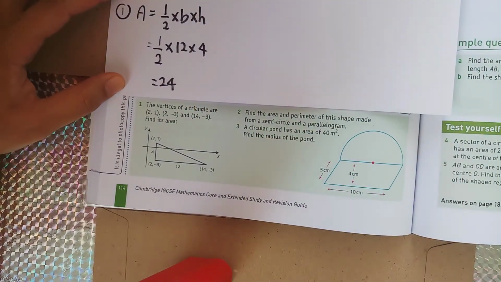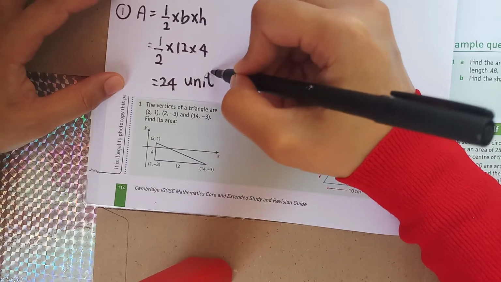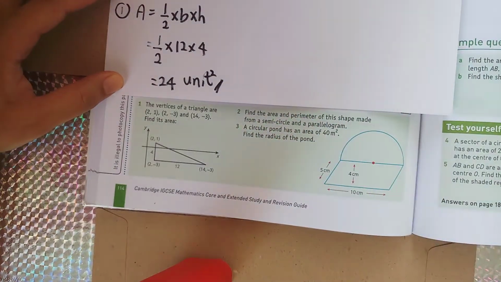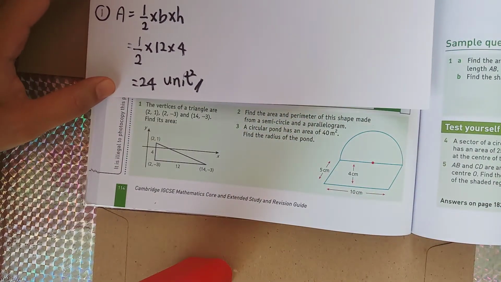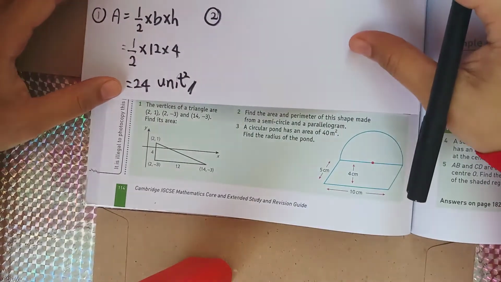What is the unit for this one? It's not cm and it's not m, because the unit for coordinates is not cm or m. So the unit is just unit squared. Not tricky at all, straightforward. Okay, so number 2 now. Let's do number 2.